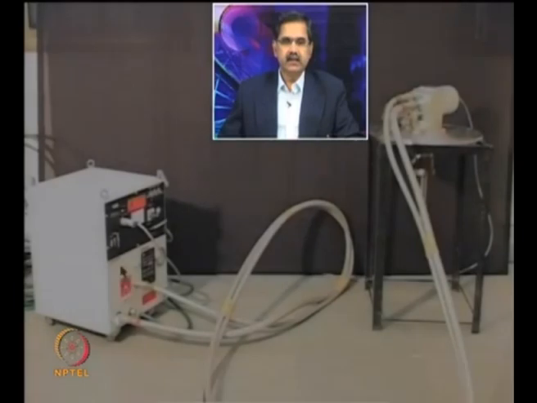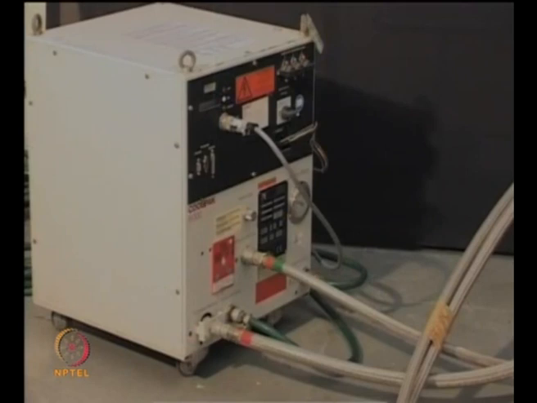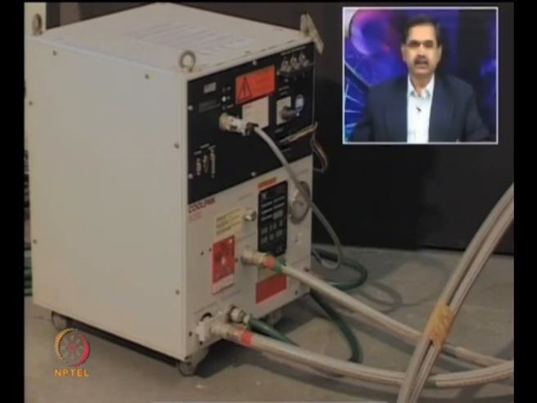Now, here you can see that the compressor is connected to the cold head using these flexible lines. This is the compressor, with a high pressure and low pressure line connected from it, and this is a helium compressor of around 8 kilowatt power capacity. This is also a power cord which connects the power to the rotary valve of the GM cryocooler.